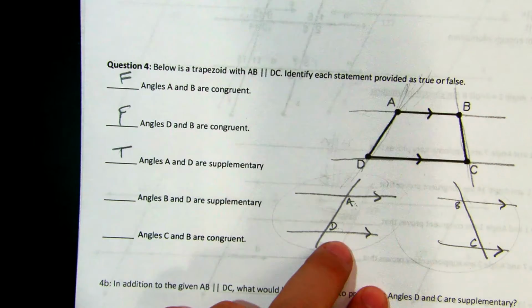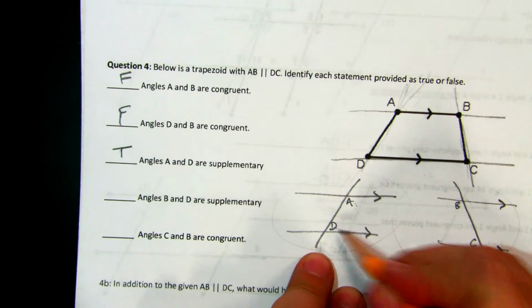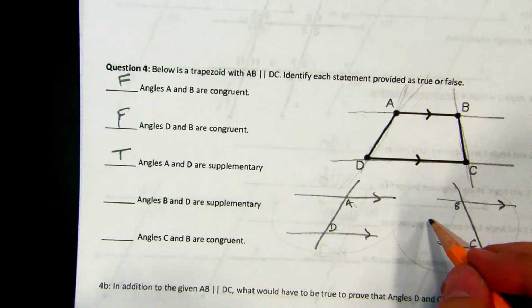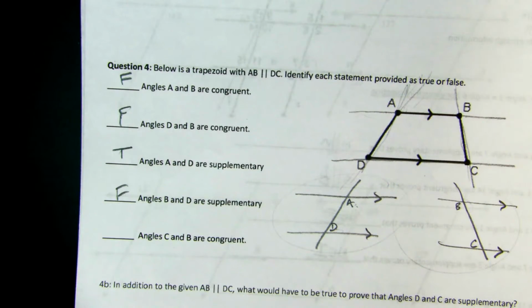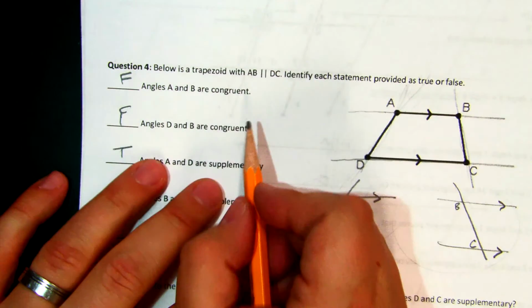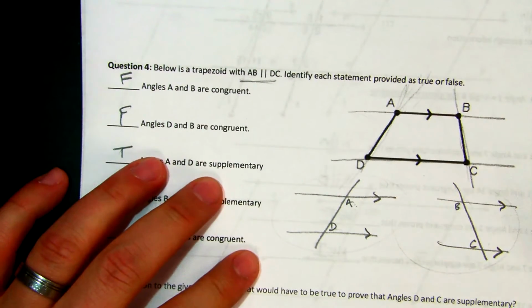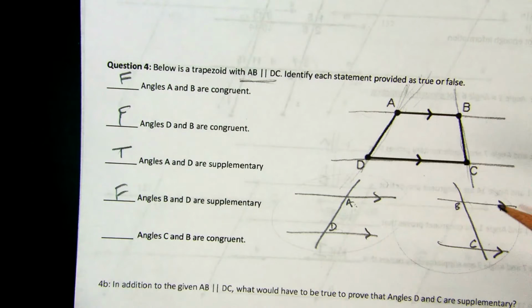B and D are supplementary. Okay, well, D is over here, B is over here. I got nothing tying those two together, so that's false. They could be supplementary. Just looking at it, maybe they are. But I don't have enough information here. The only information that I have is that AB is parallel to DC. I don't have enough information to tell me that D and B are supplementary.